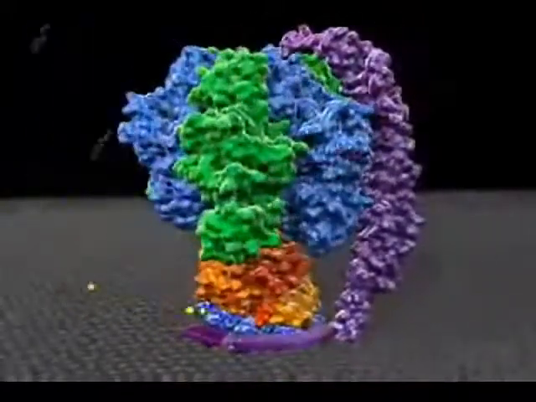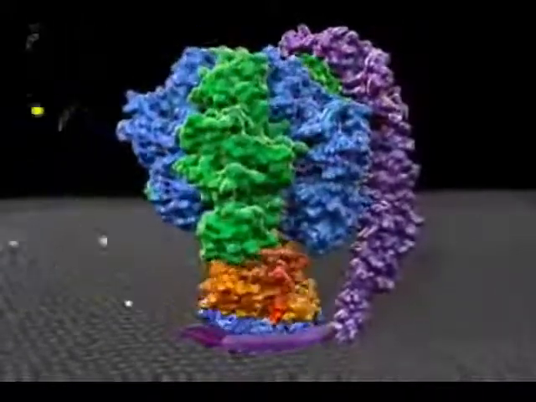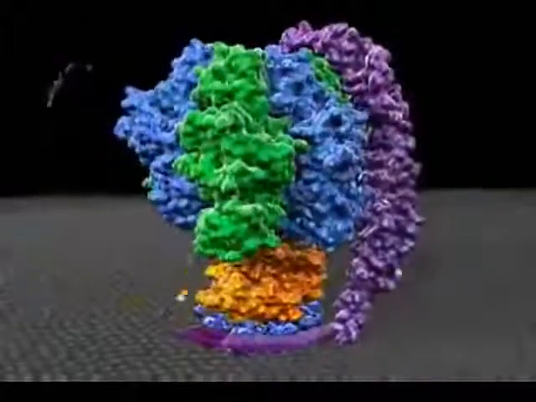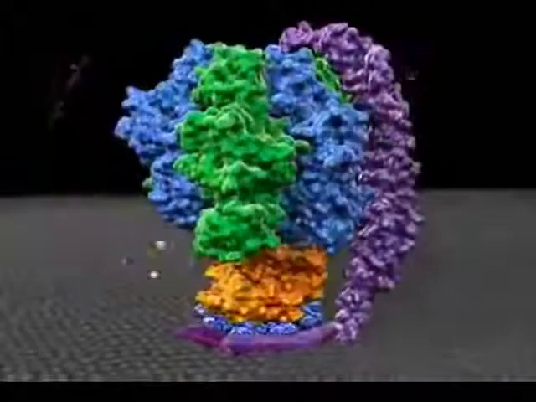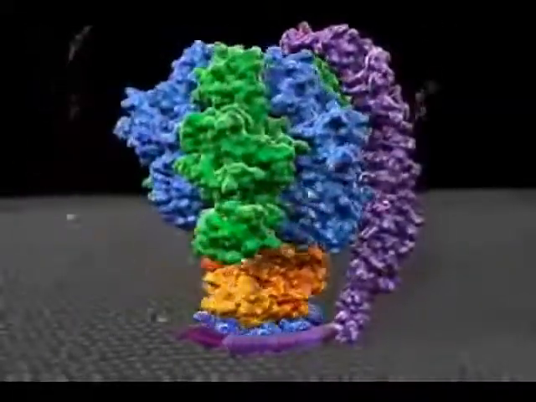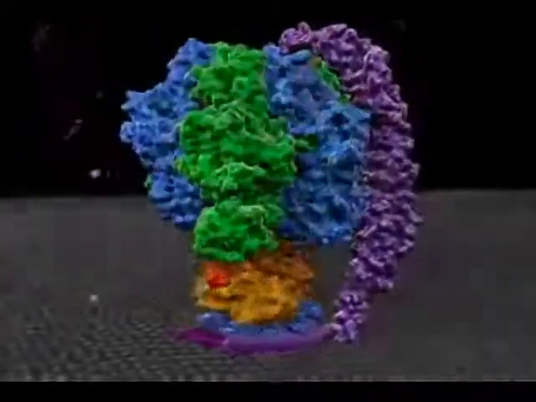In this animation, we have learned about the F1-F0 ATPase, a highly conserved cellular power plant present in organisms ranging from bacteria to humans. The membrane-embedded F0 domain uses an electrochemical gradient to rotate the F1 domain's central stalk, causing conformational changes in alpha and beta subunits that convert ADP and inorganic phosphate to ATP.